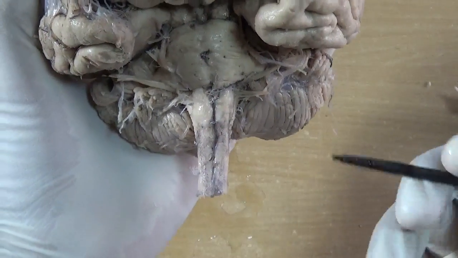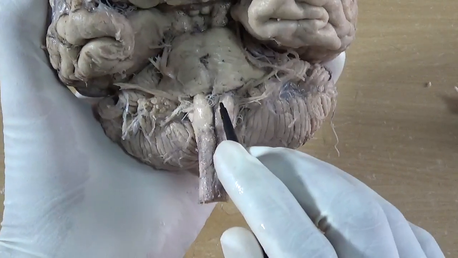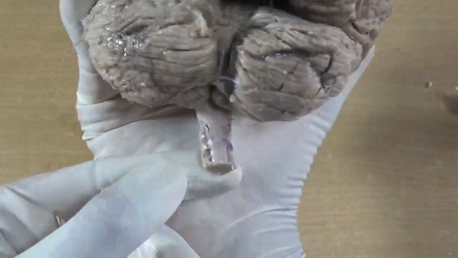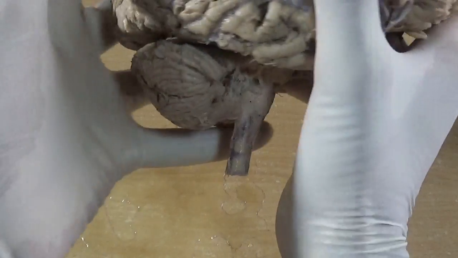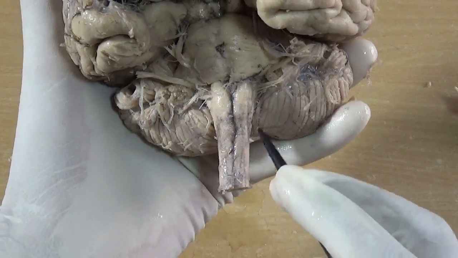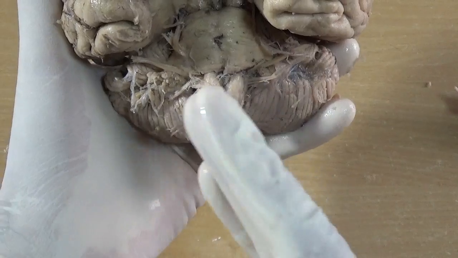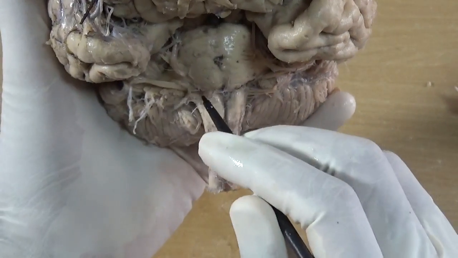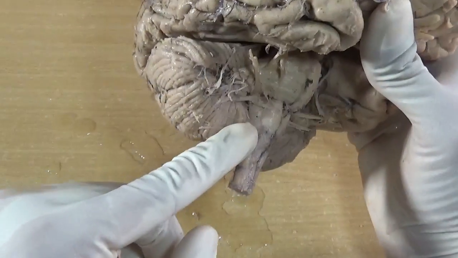As it is in continuation of the spinal cord, most of the external features are similar to the spinal cord. So it has an anteromedian fissure, a posteromedian sulcus, and anterolateral and posterolateral sulci. And deep to this lie the anterior, lateral and posterior white matter, and they coincide with the anterior, lateral and posterior funiculi of the spinal cord. So this is how the medulla looks. It is connected to the cerebellum via the inferior cerebellar peduncles.